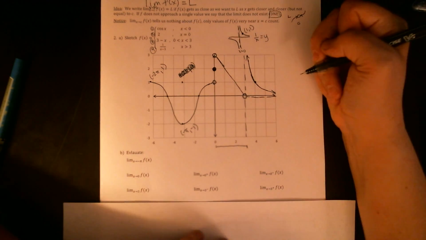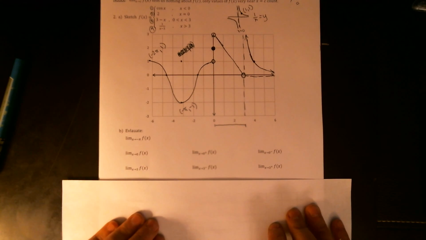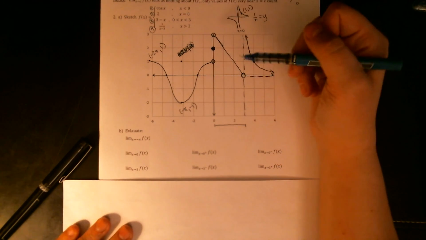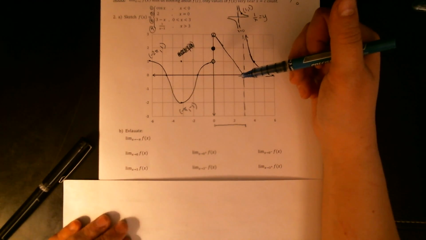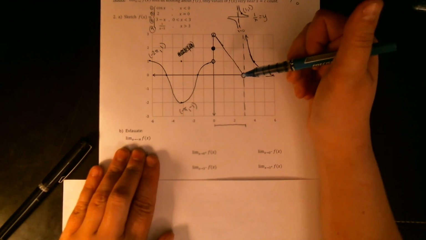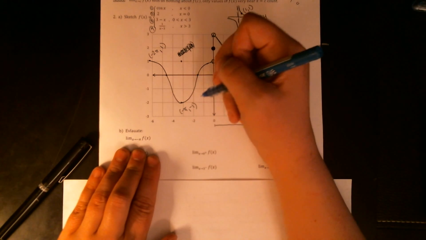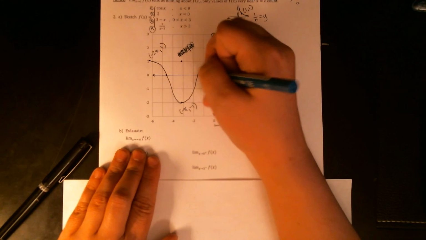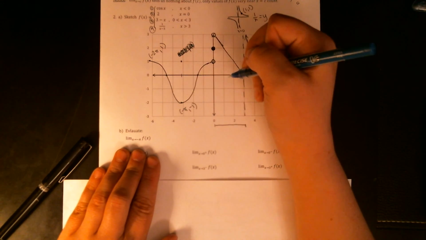It would have the horizontal asymptote still on the axis. Okay, so there's a graph of my function. The limit part of this comes into play when we try to answer these questions. So we are supposed to look for, first, the limit as x approaches negative pi of f of x. So negative pi right around here.